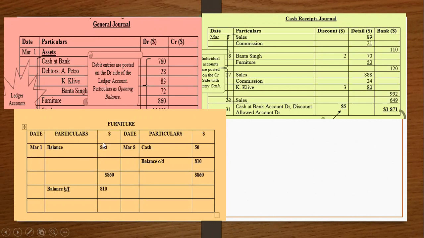Are you following? Yes, madam. Same side posting. Okay, let's go to the cash receipts journal. Look through your particulars column. Can you locate furniture over there? Furniture? Ma'am, March 8th. Thank you. On March 8th, I can see furniture over there. So that means furniture is an entry in the cash receipts journal. Therefore, total debit, entries, credit.